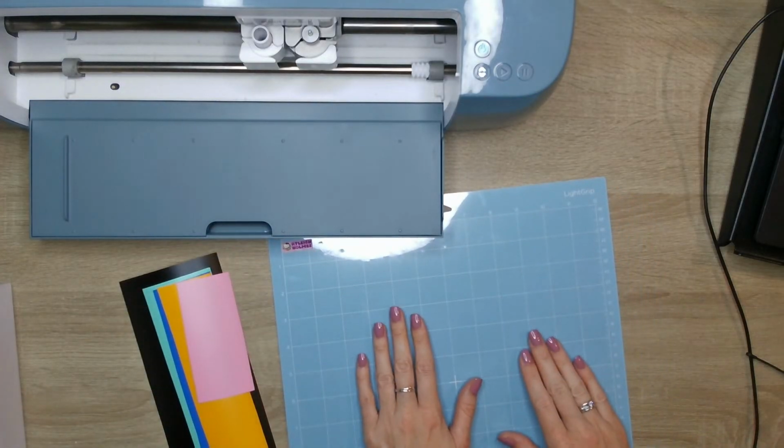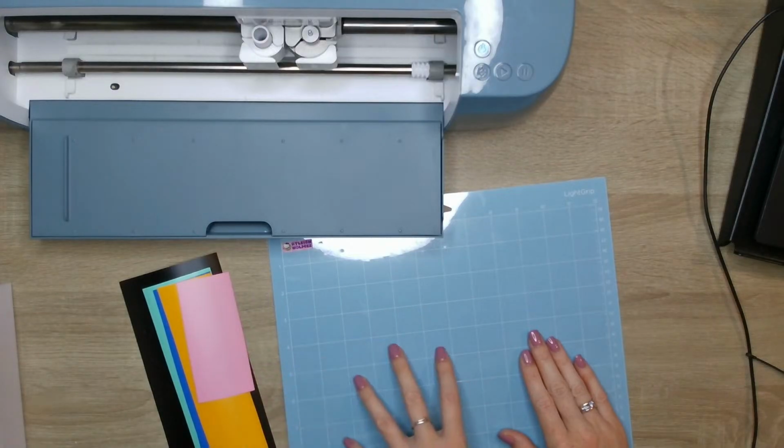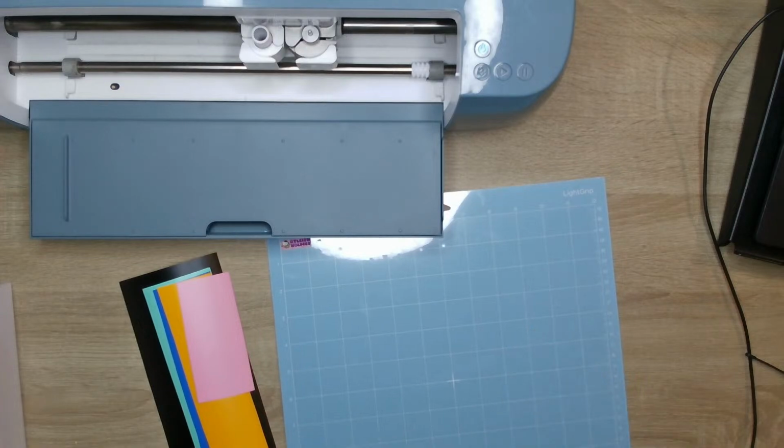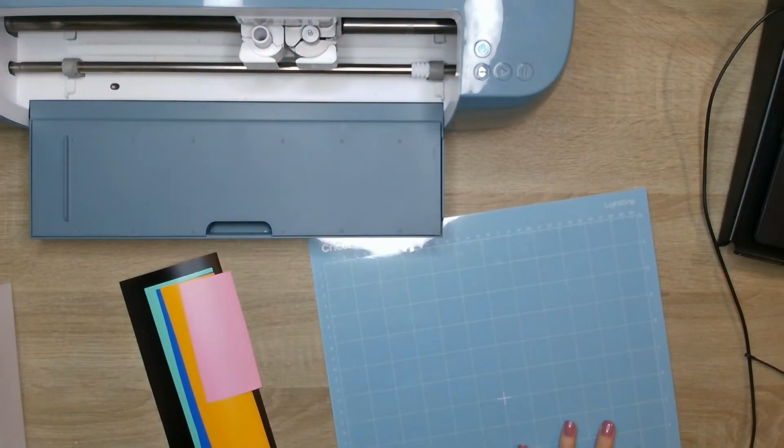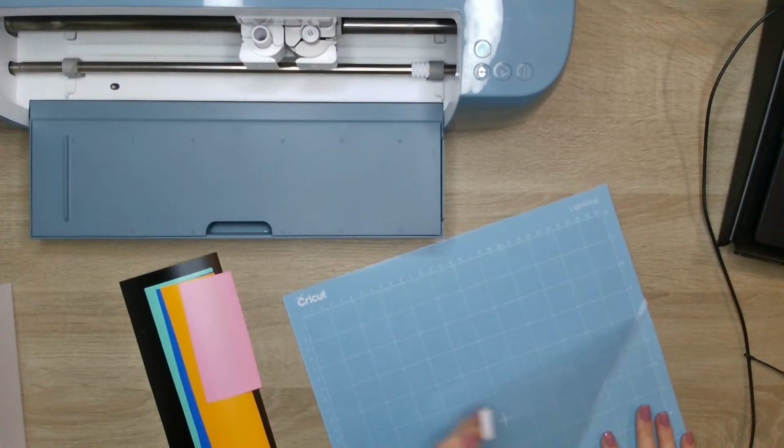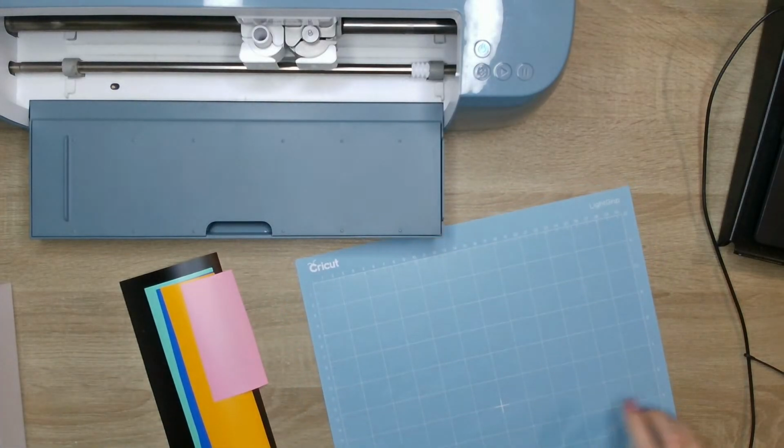And I'm using a light grip mat. Because it is brand new, it is still very sticky. If it was not brand new, then I would be using a standard grip mat. Okay, so first we need to add in our black vinyl, and we need about 8 centimeters of that.